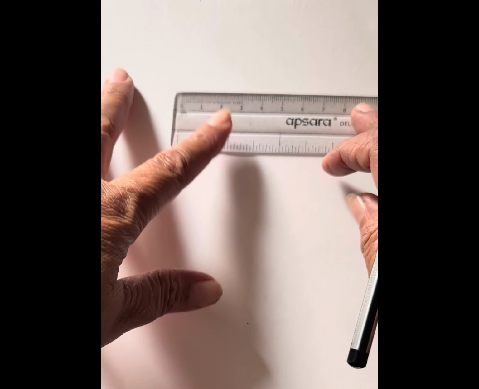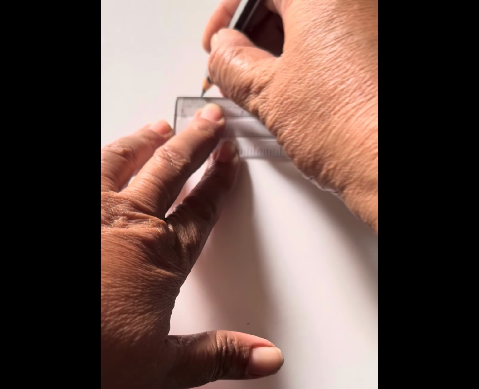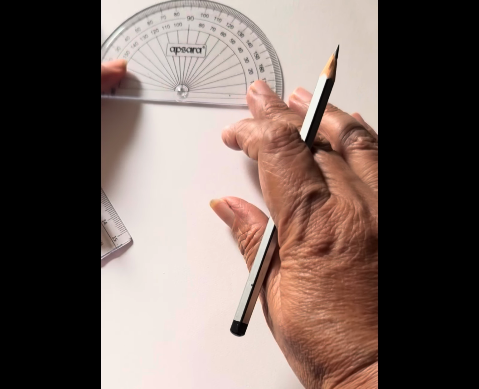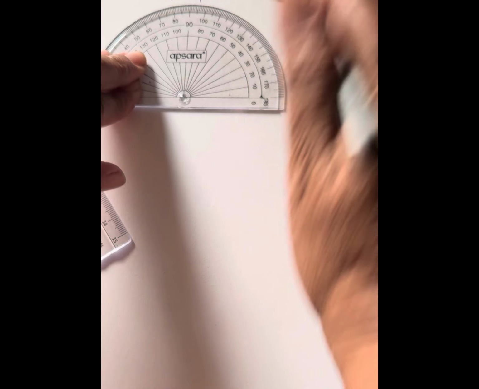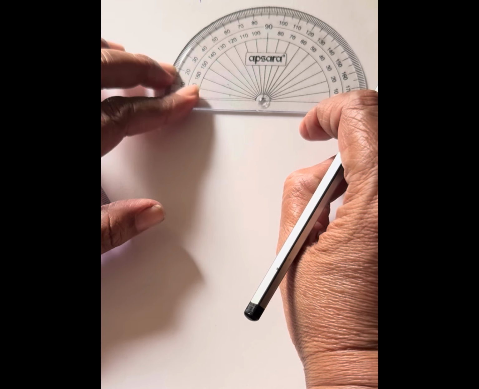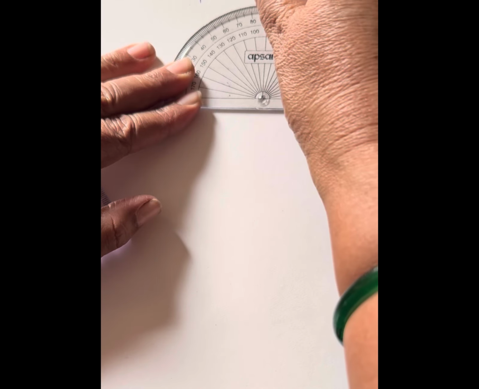For drawing a square with a hole, first we draw a square. You can take any side length for the square. We take it as 4 centimeter. Then we use the protractor to get the 90-degree angle. Now we can use the compass to get this exact measurement.